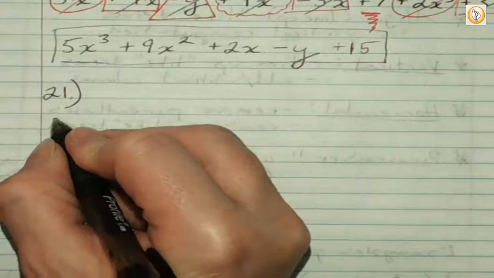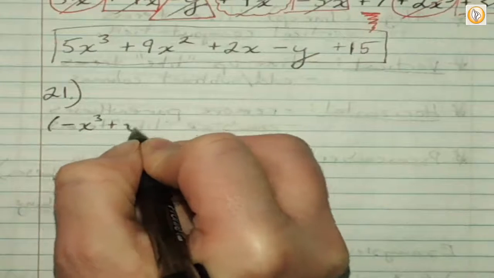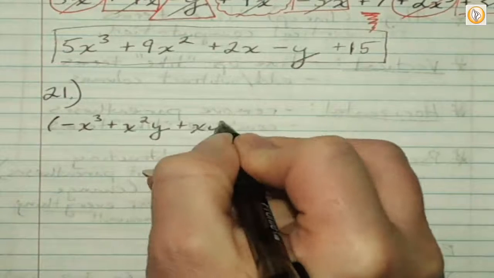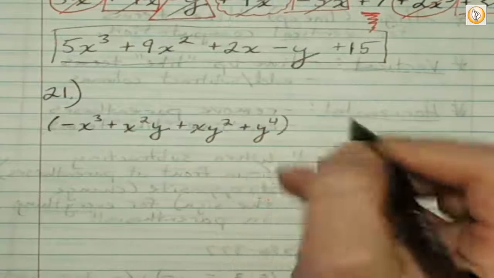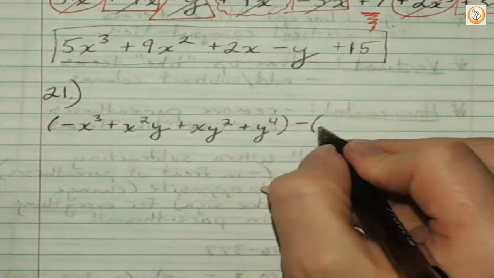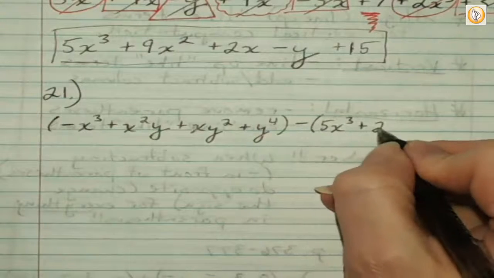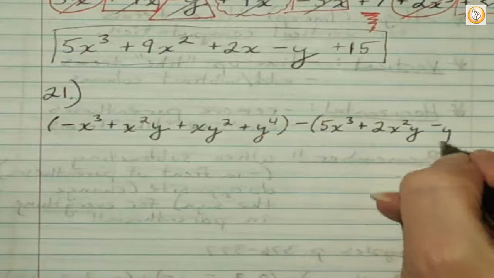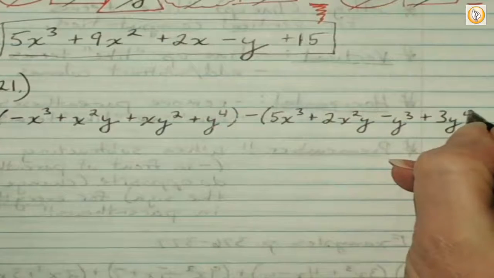Okay, so 21 is negative x cubed plus x squared y plus xy squared plus y to the 4th. Franz, write down, minus 5x cubed plus 2x squared y minus y cubed plus 3y to the 4th.